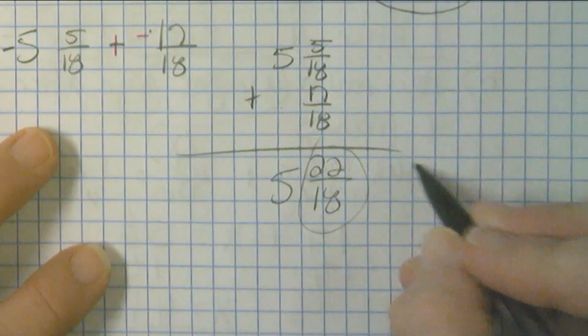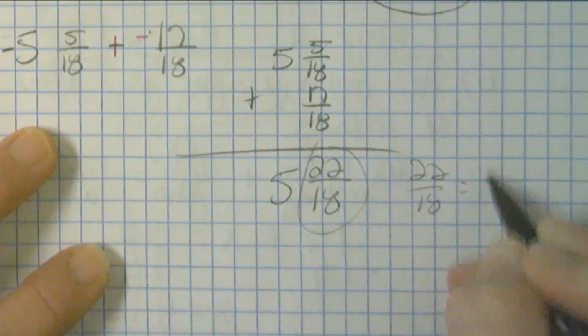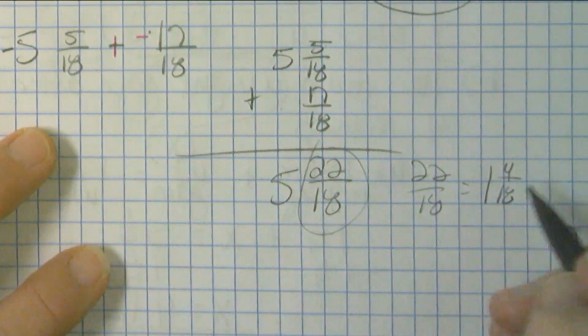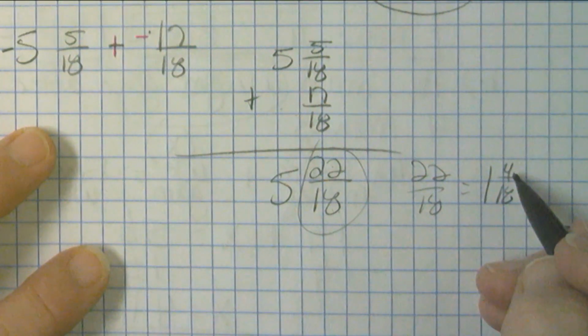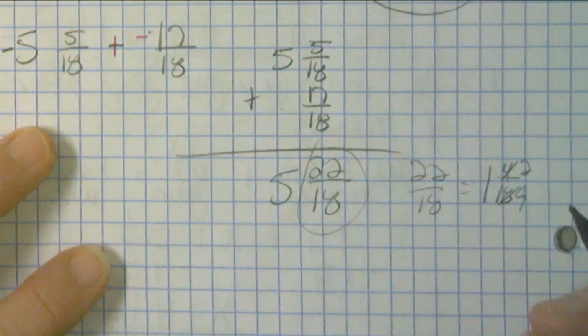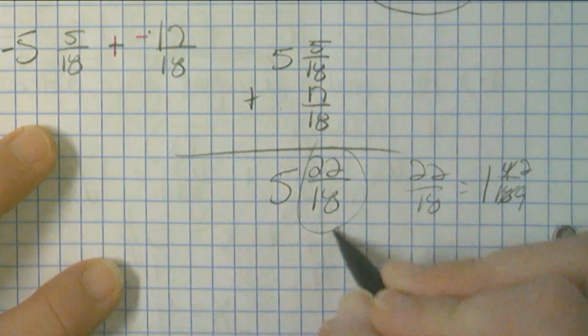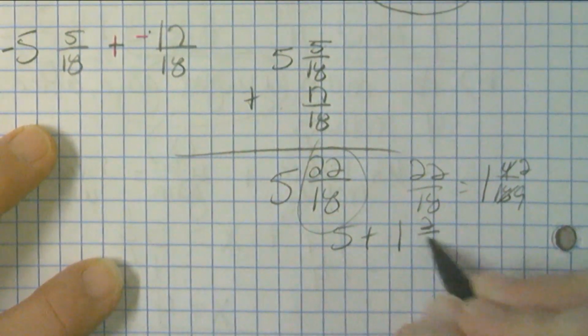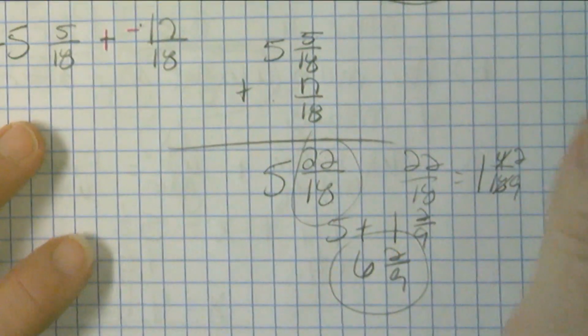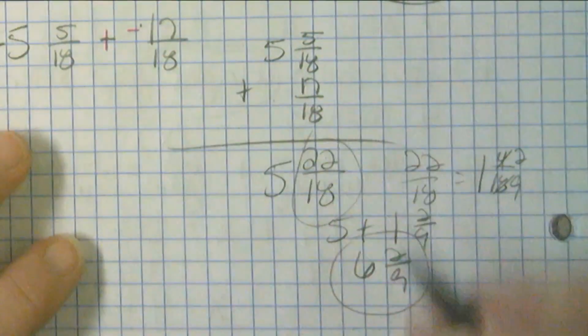So this 22/18 is going to be 1 and 4/18. If I did that right, it goes into their ones. Yep. 4 becomes a 2, the 18 becomes a 9. So I end up with 5 plus 1 and 2/9, which gives me 6 and 2/9. I hope that was our answer. And it's going to be a negative.